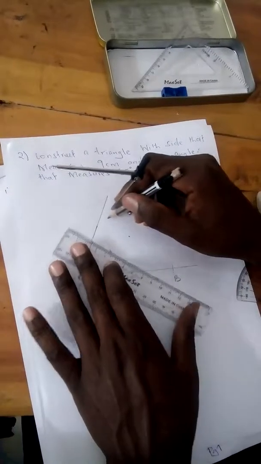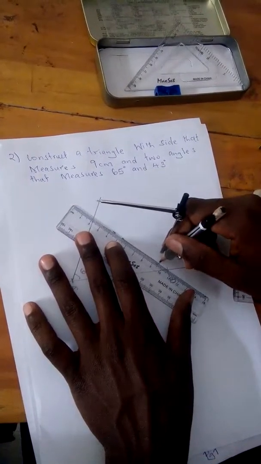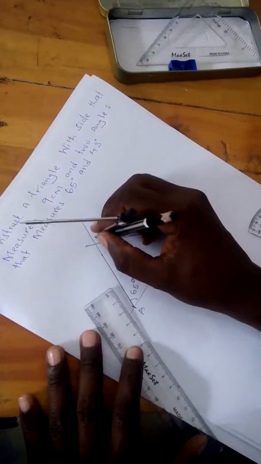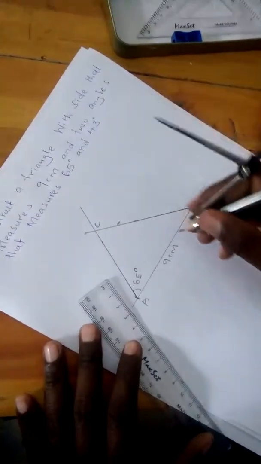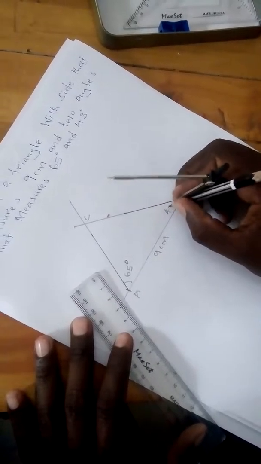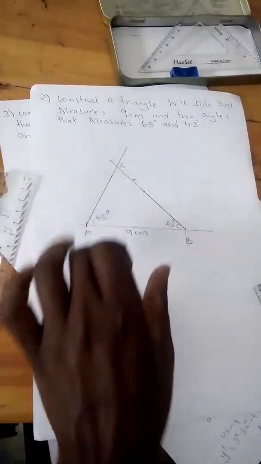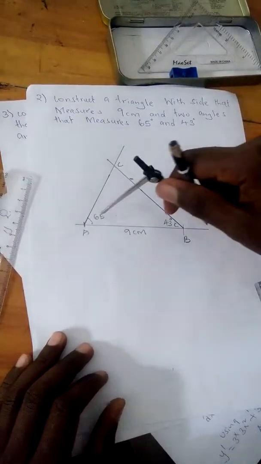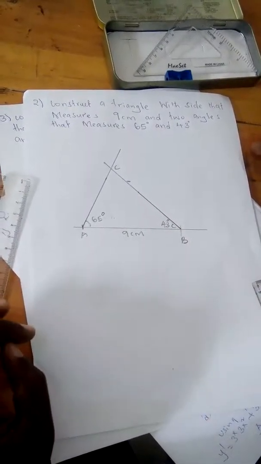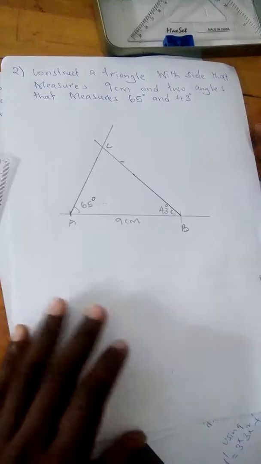Then you draw a straight line, and where the 2 meet is point C. This is 43 degrees, and this will now give you the triangle that you will get, given two angles and 1 length. So I think you are comfortable constructing a triangle when given two angles and one length.